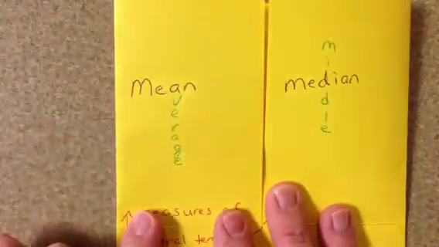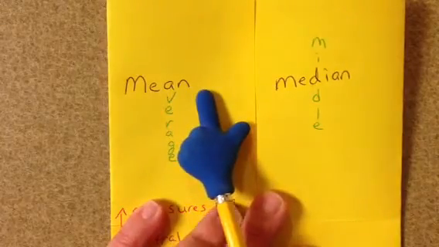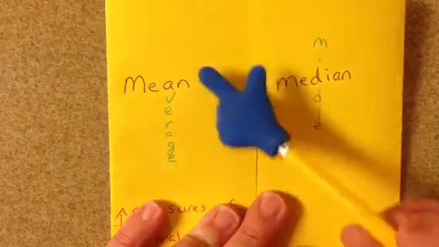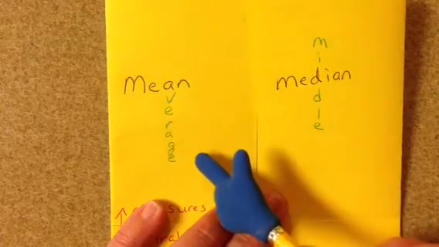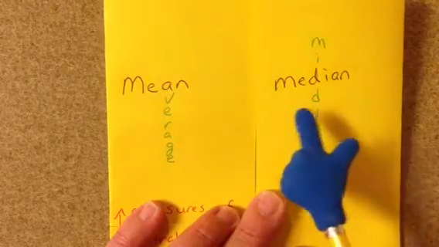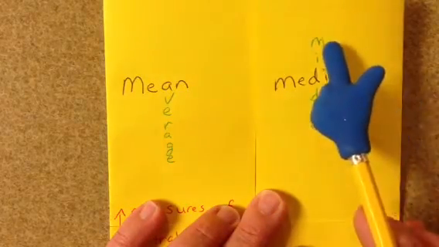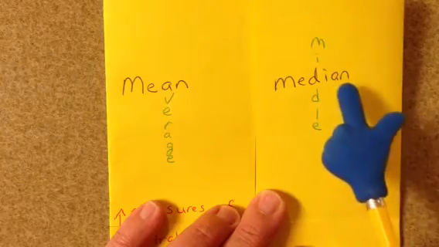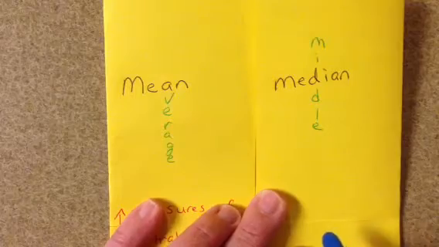Okay, so on our first part of the foldable, you're going to label that as the mean. And the mean is the average. And so in a different color, I wrote average coming off of the A to help me remember the mean is the average. And then I wrote the median, and then in a different color, I wrote middle coming down, because median and middle both have a D in the middle of them, and that helps me remember the median is the middle number.